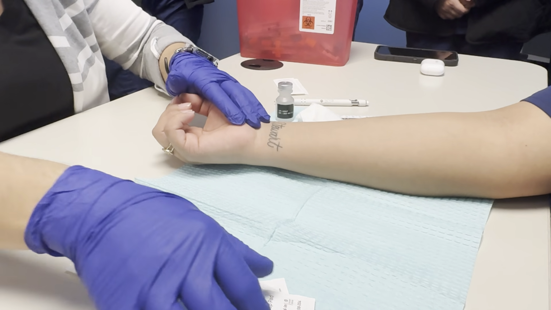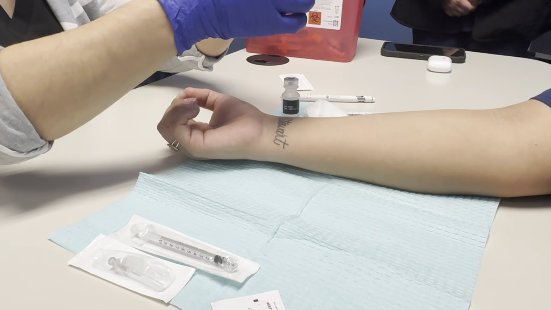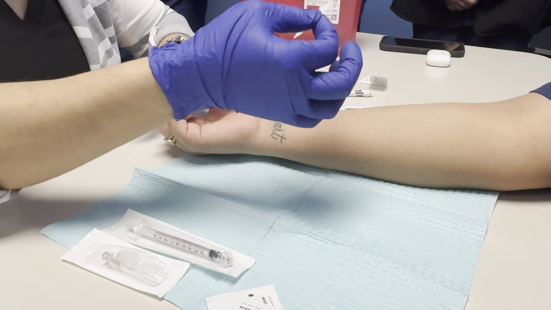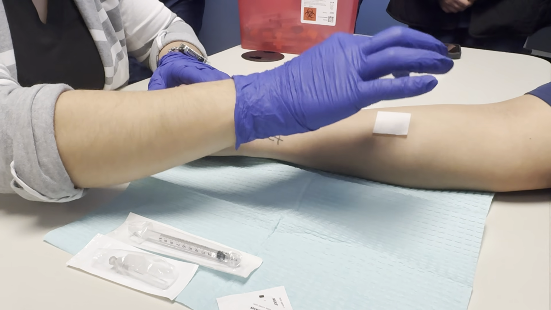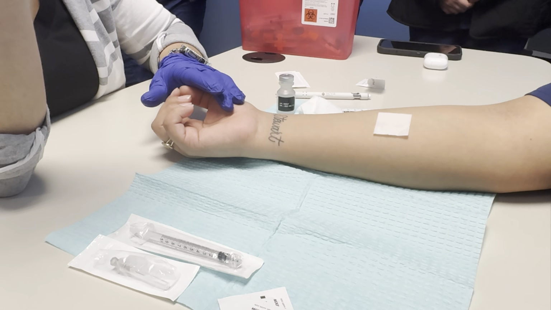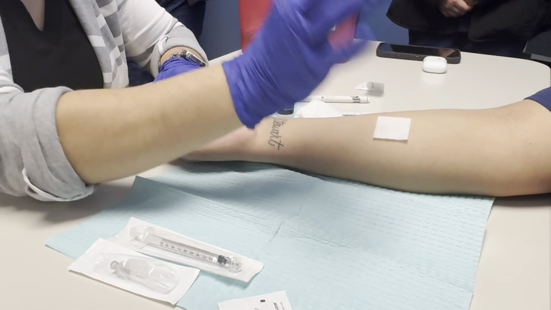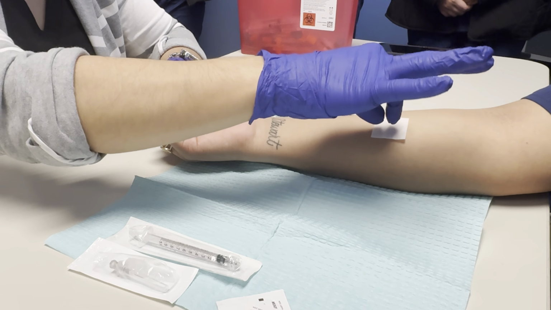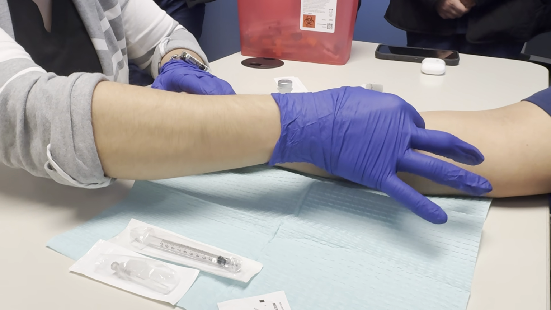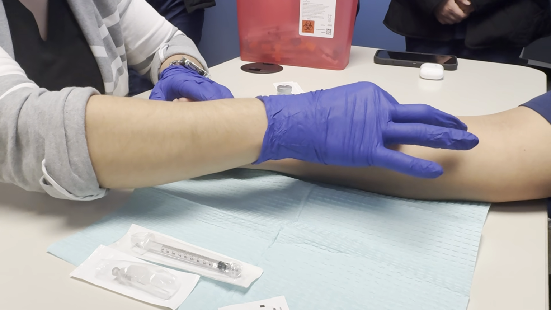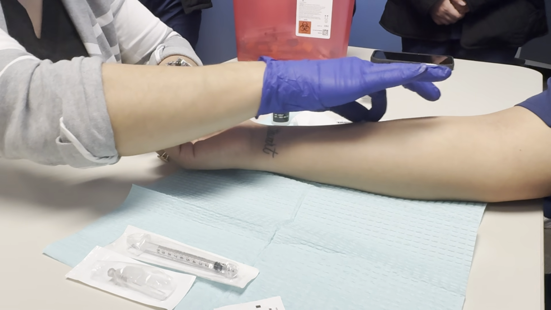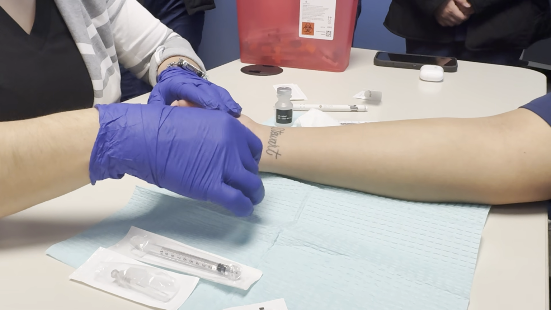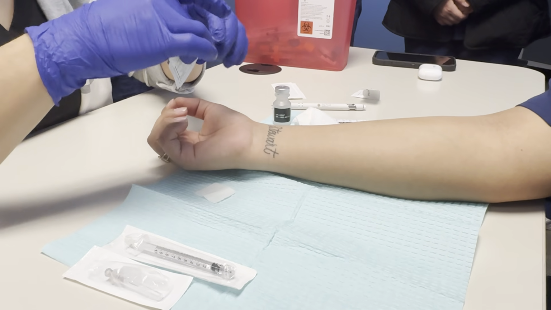Now that I know where I'm going, I'm going to grab my alcohol wipe. My patient does not have any allergies. Did you guys see how I grabbed it from the side? I'm not grabbing it otherwise because my gloves are not clean, even though they're gloves. I grab it from the side and put it right on my patient, and I hold it from the middle. I'm going to make a circular motion two inches away from the area you want to go. It never ever hurts. Can you see? It never ever hurts.